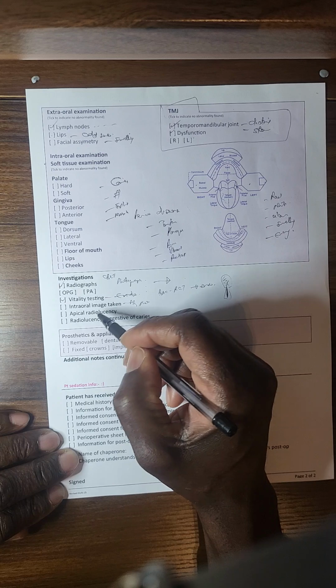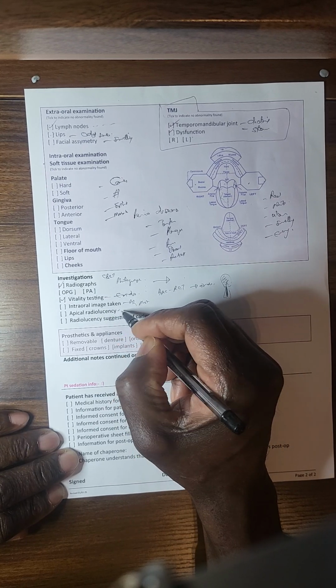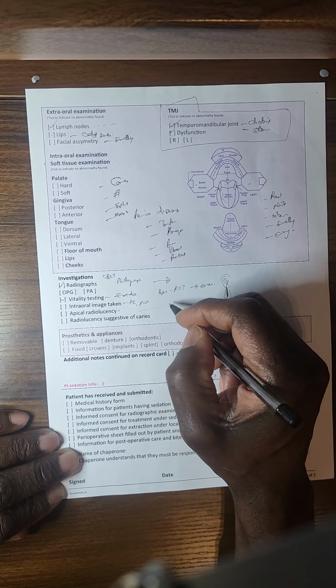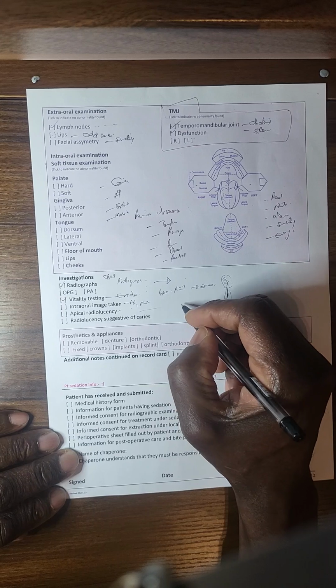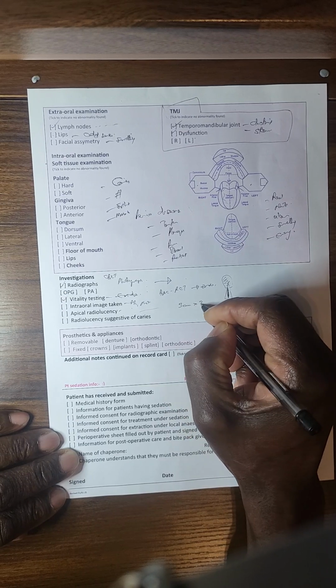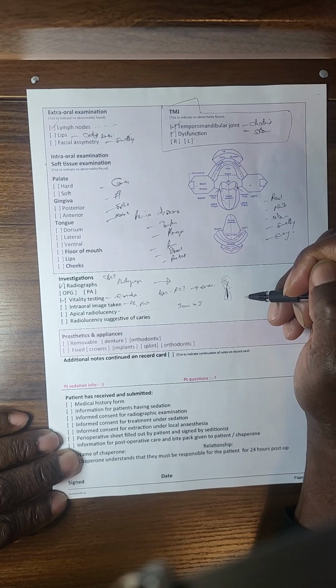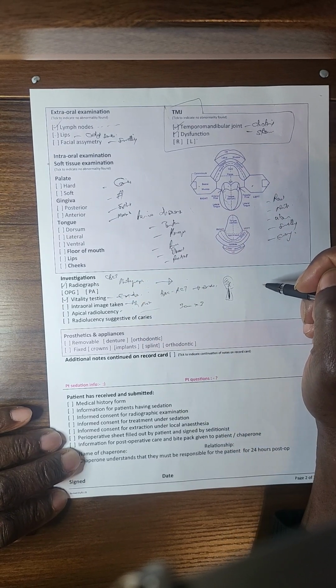Again, in x-rays, both intraoral and extraoral, if there are any periapical radiolucencies, we just indicate which tooth, and roughly the size of the radiolucency. We can say small, medium, or large. Ideally, we should say maybe about 3 centimeters by 3 centimeters, but this is just a quick assessment to see if the patient is suitable for sedation. So we don't want to go to town too much.